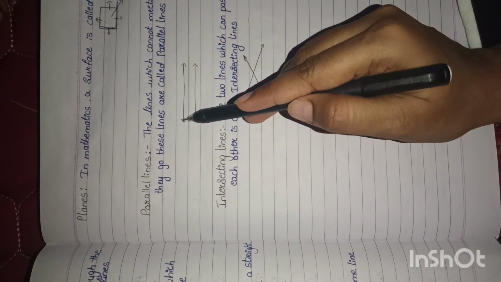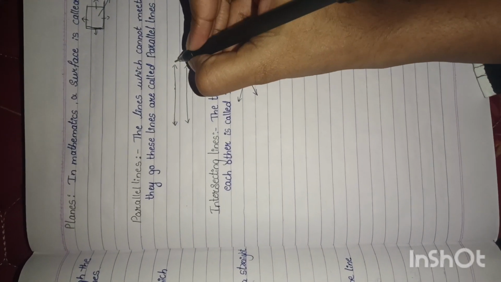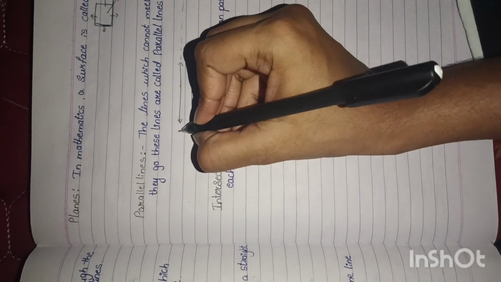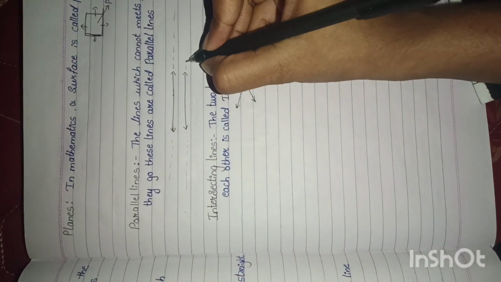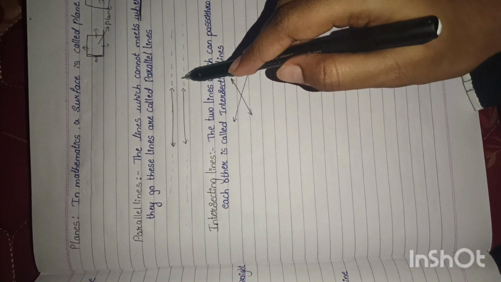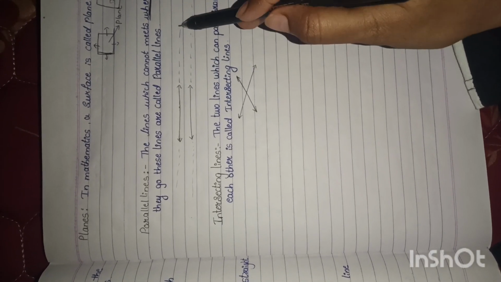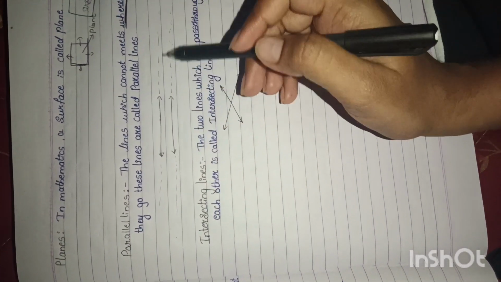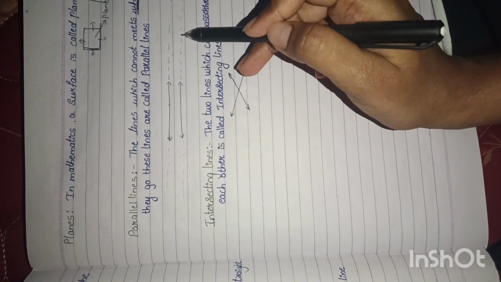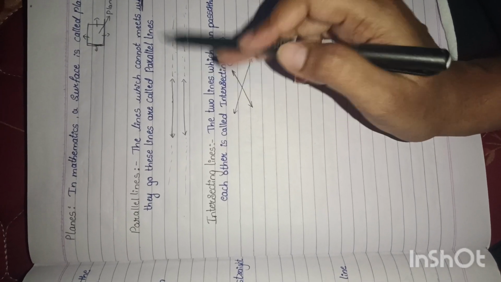Observe it: these lines go like this, and on this side also they go like this, and they cannot meet wherever they go. Can you see these two lines meeting? No, that's why we call them parallel lines.